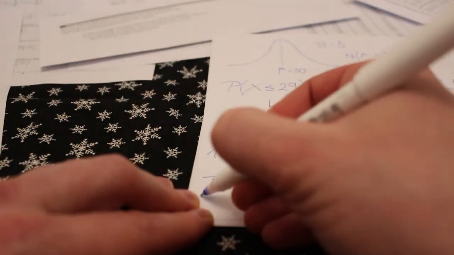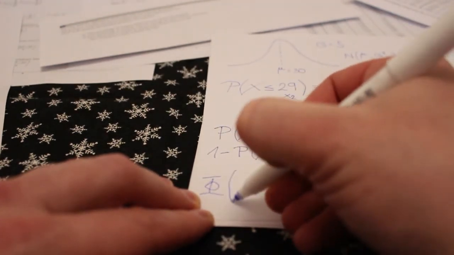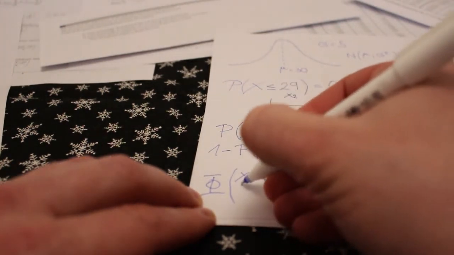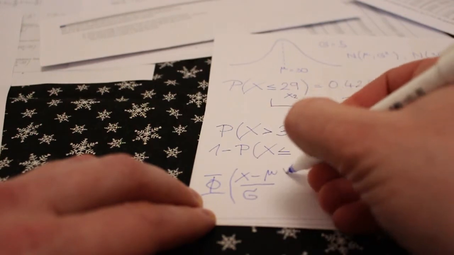I must calculate the distribution function phi in point (x minus mu) divided by sigma.